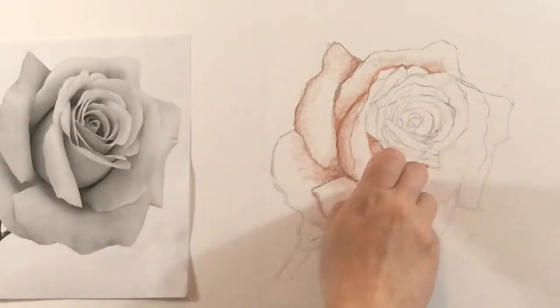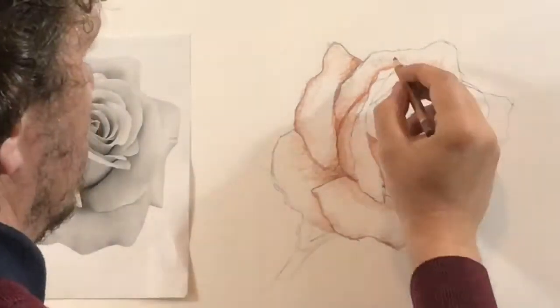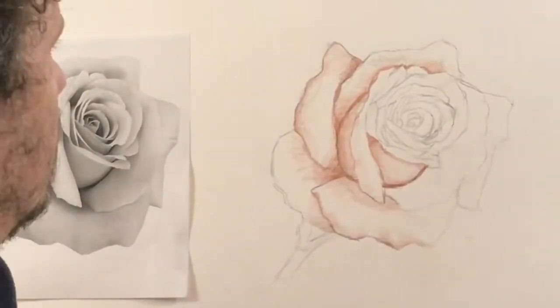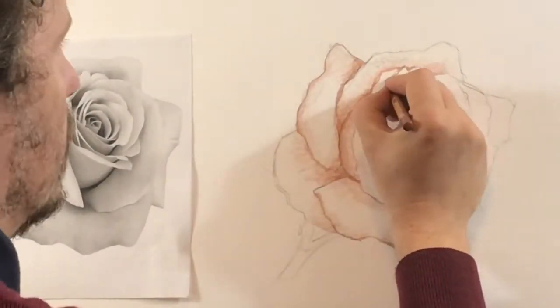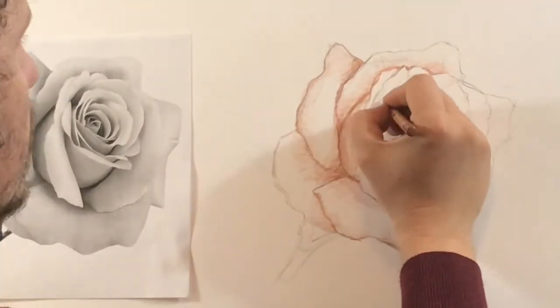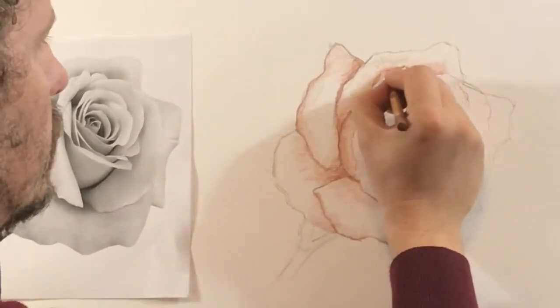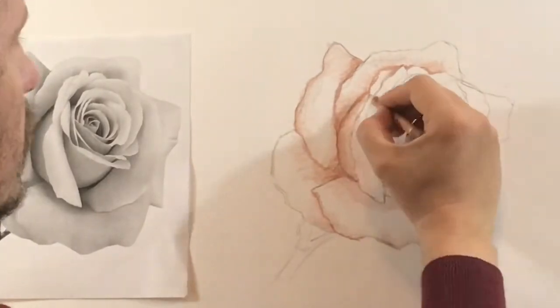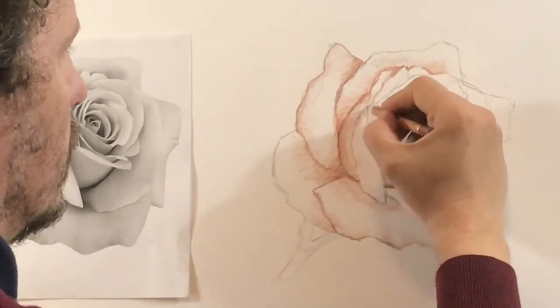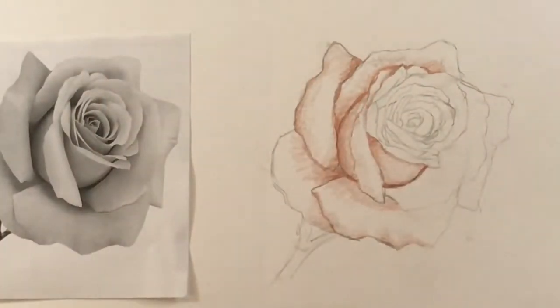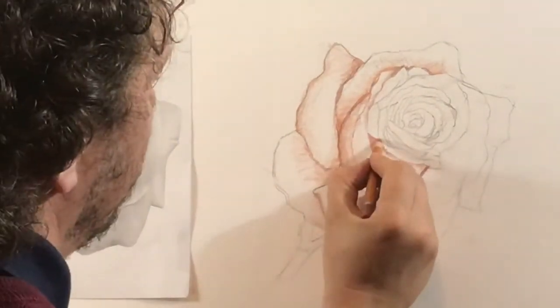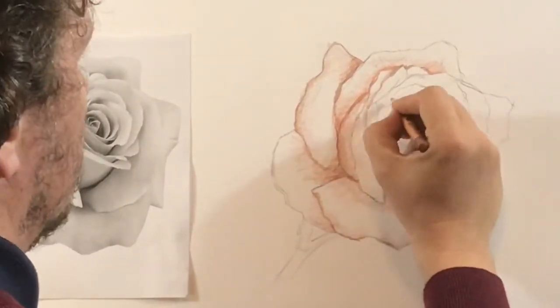This is in the shadow, you see, so it's darker, and we render this curved surface. And the other petal, here we go, and the other ones. You see, it's one by one. I loosely watch my subject, my model, my reference, and I outline it.